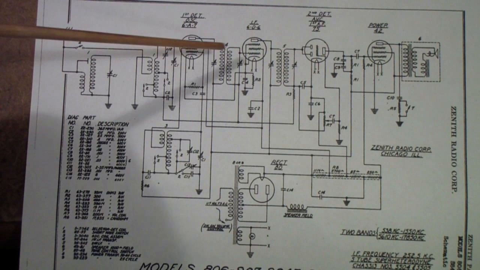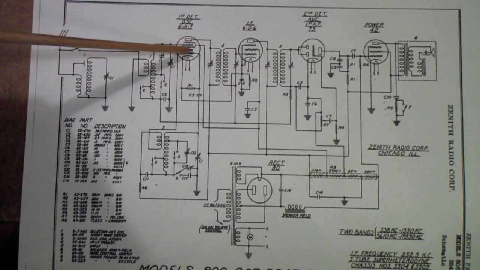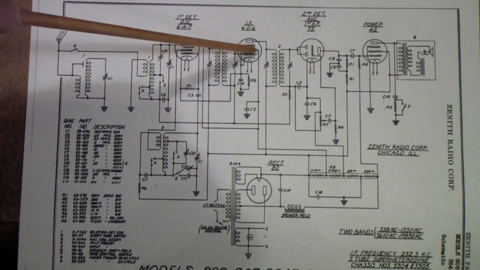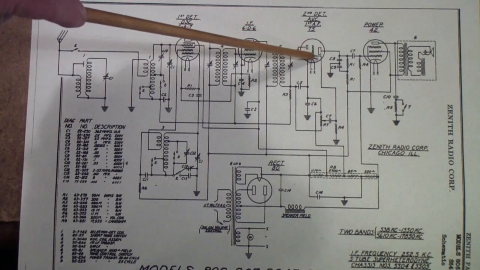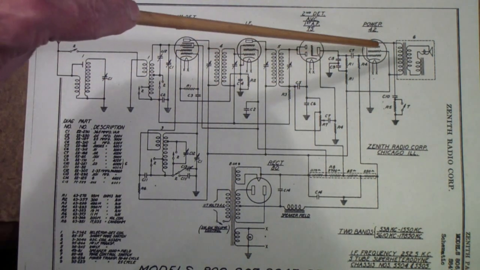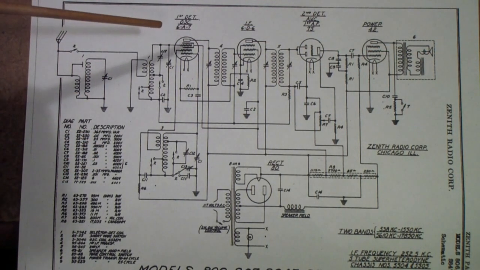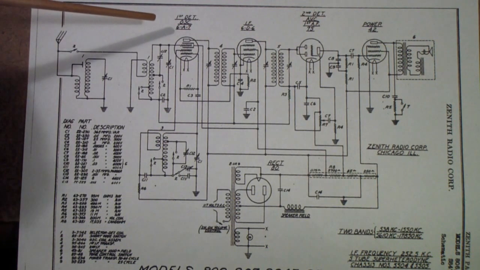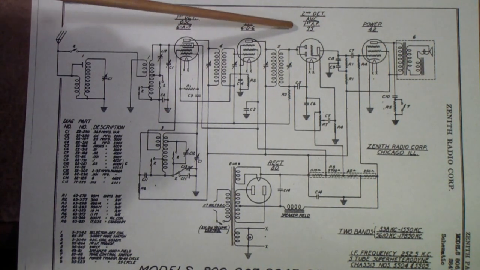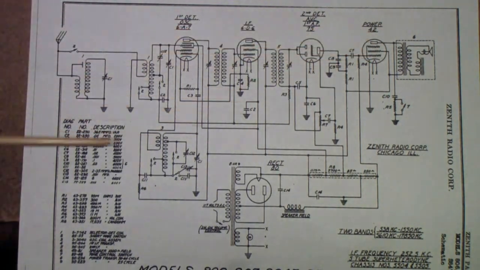So instead of two RF amplifiers, this has a detector, which also includes an amplifier, and an intermediate frequency amplifier. Then it's detected and goes on to the power output stage into the loudspeaker. But notice that the tube numbering has changed. This is a 6A7, then a 6D6, a type 75 tube, and a type 42 tube.